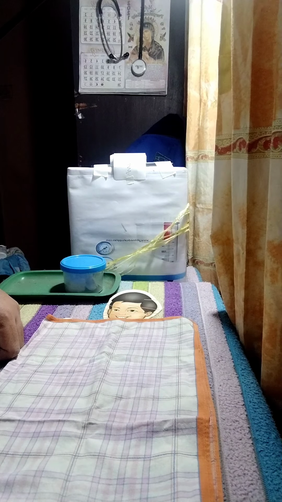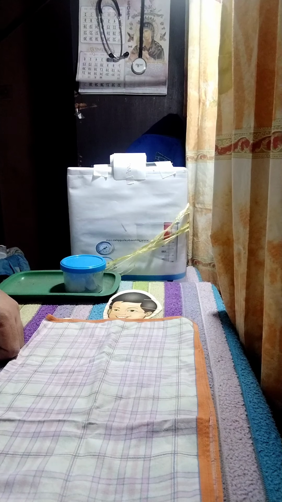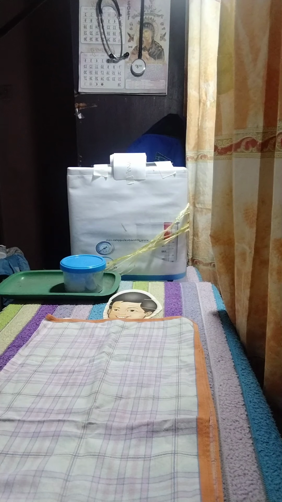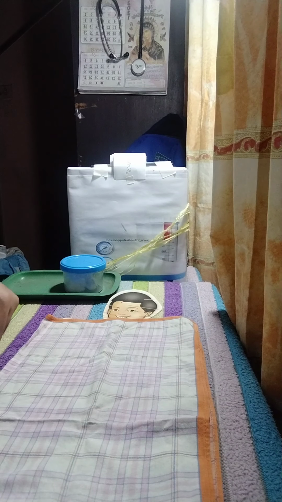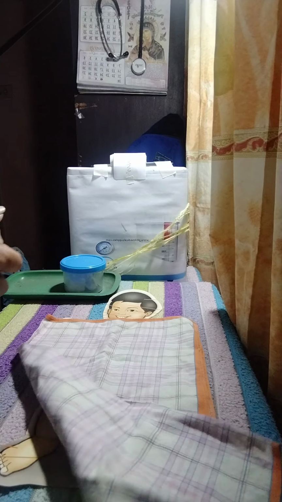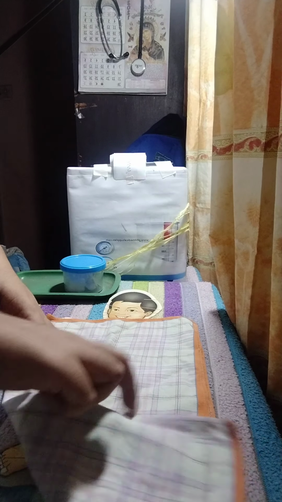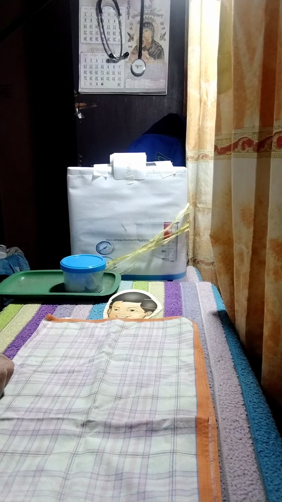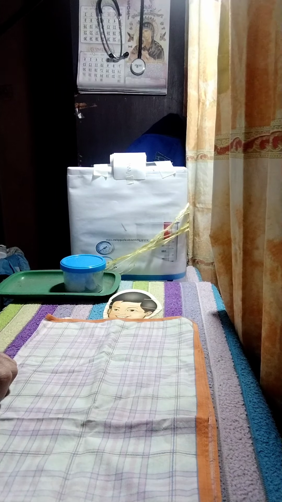Next, perform hand hygiene and put on PPE if indicated. Next, identify the patient. Good afternoon, sir. What is your name? Okay, sir. And then, close the curtain around the bed and close the door to the room.